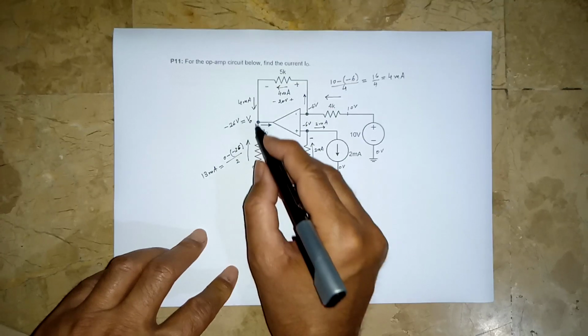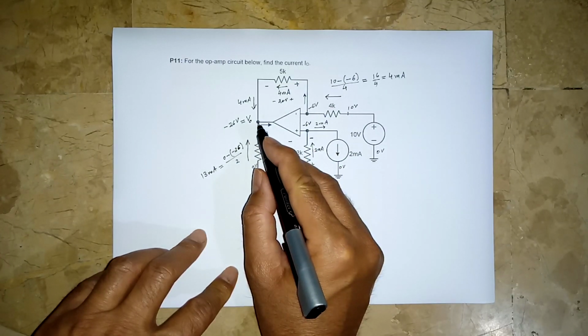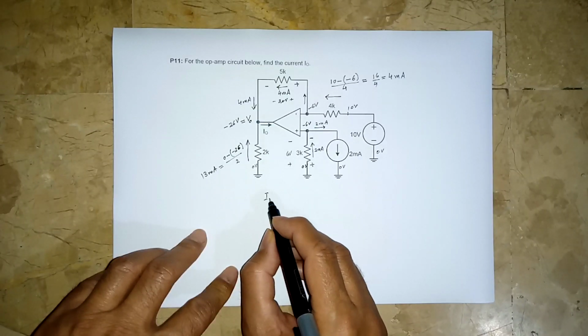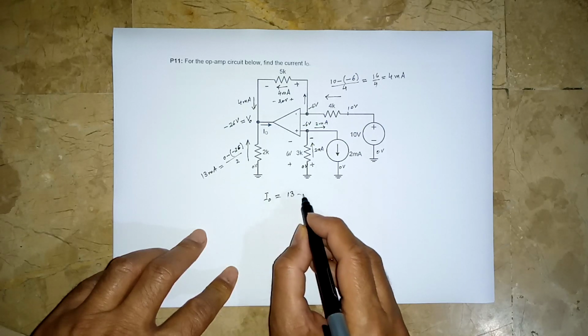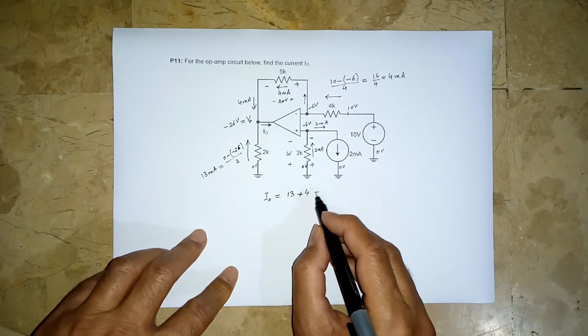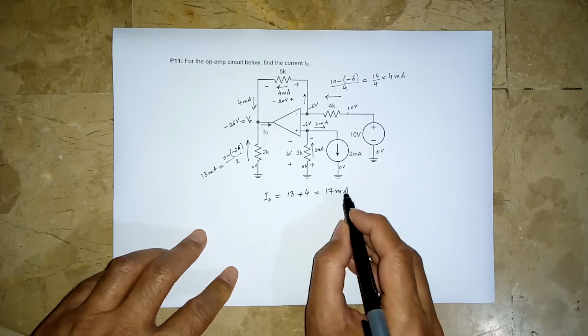So 13 milliampere coming from here, 4 coming here, they join here, and flow inwards. So I naught is equal to 13 plus 4 milliampere, that is 17 milliampere.